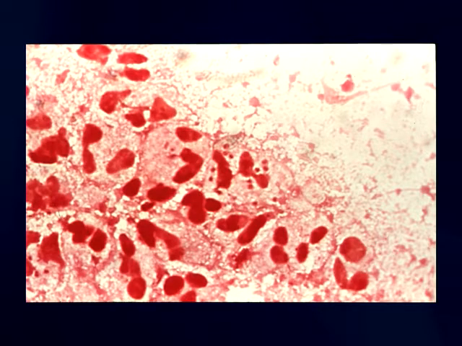Okay, so here's a gram stain, and here's these gram-negative diplococci right. There's 2 right there in pairs. Okay, intracellular.